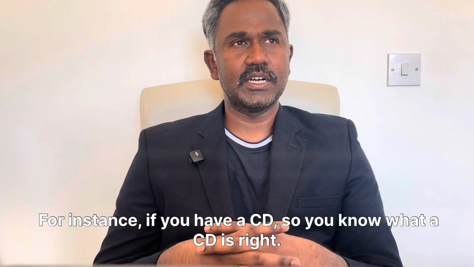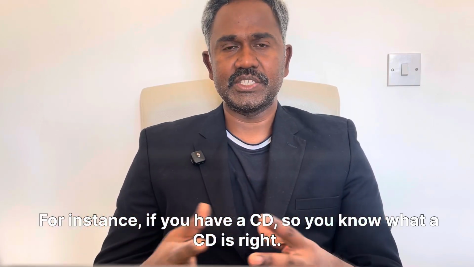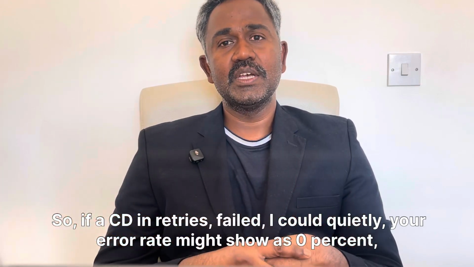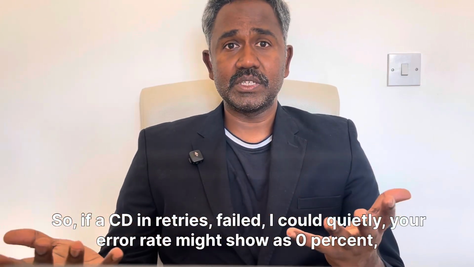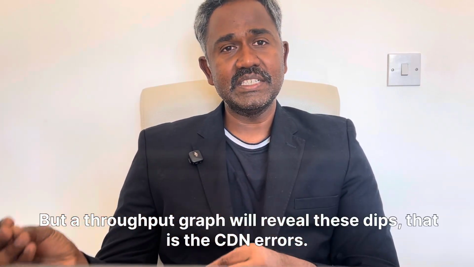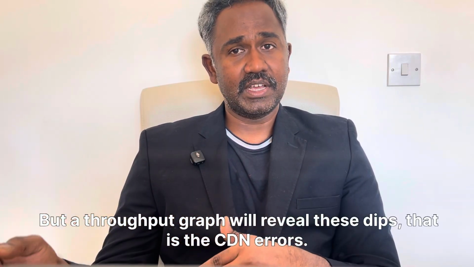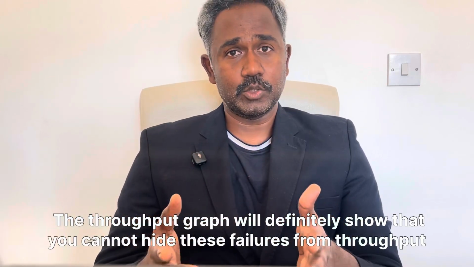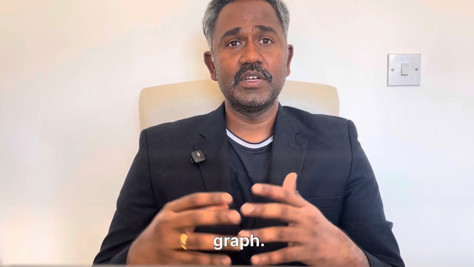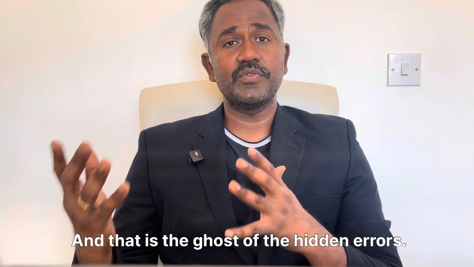For instance, if you have a CDN, you know what a CDN is, right? If a CDN quietly retries failed requests, your error rate might show as 0%. That's a hidden error, right? But your throughput graph will reveal these dips, which are the CDN errors. You can't hide these failures from the throughput graph. And that's the ghost of the hidden errors.